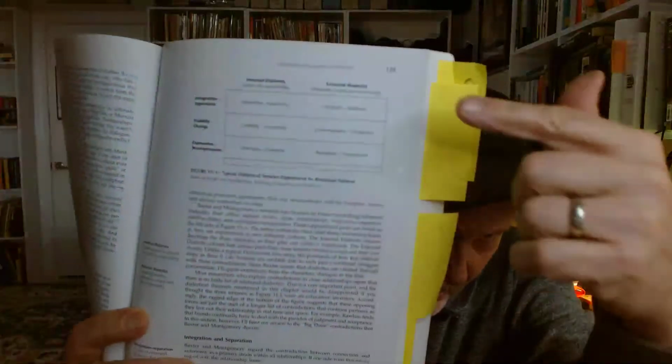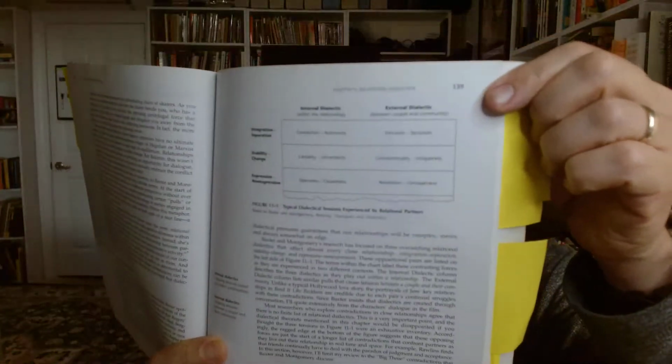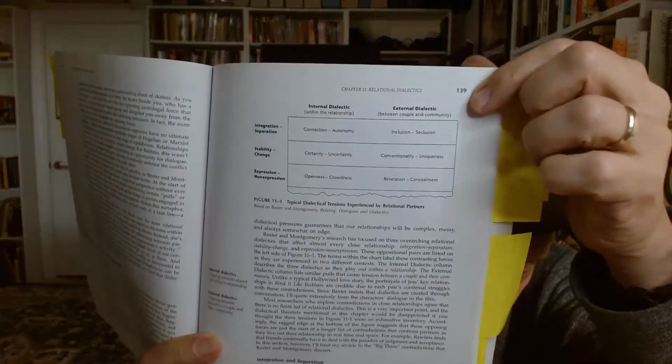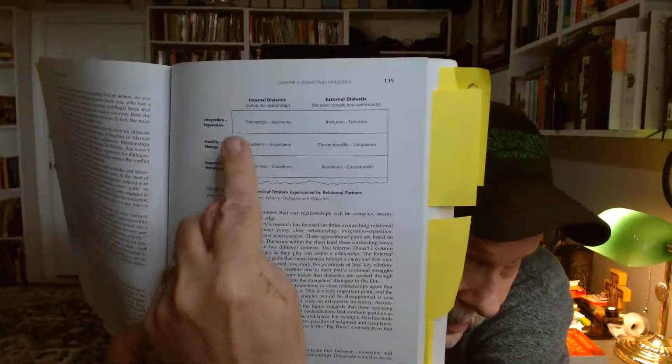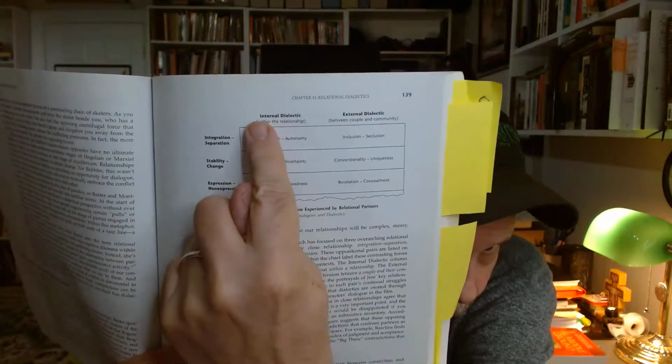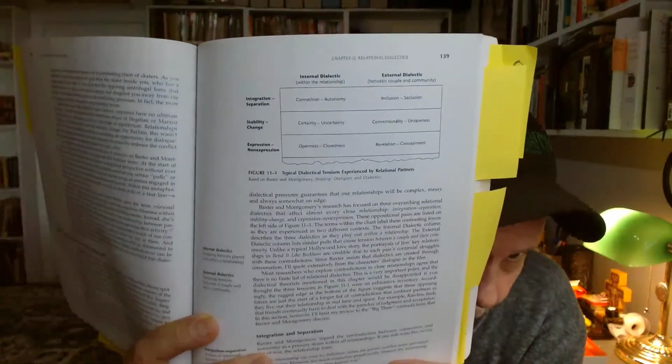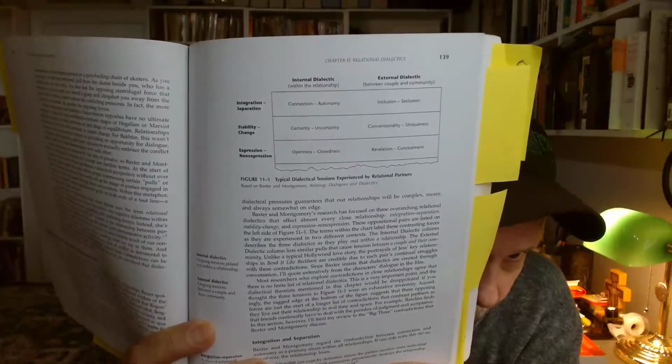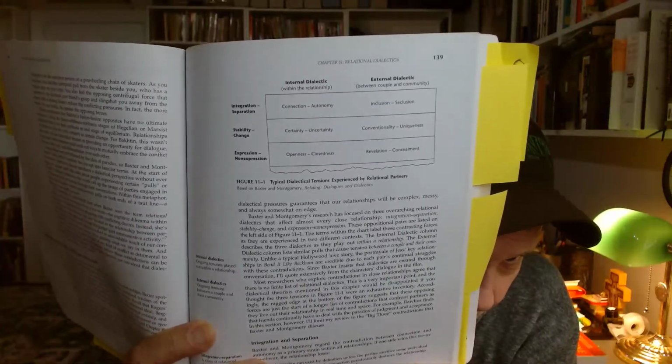Overarching relational dialectics. All right. So this is the chart. It's 11.1 on page 139 in the printed text. Okay. So you have internal dialectics, external dialectics. Over here, these are the overarching. These apply regardless of whether it's internal or external. Okay, that's what the term means. So integration, separation, stability, change, expression, non-expression. All right. Overarching means applies to both categories.